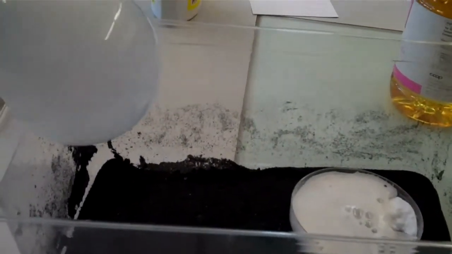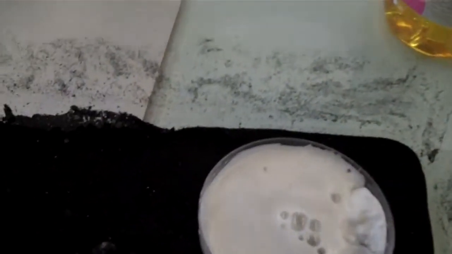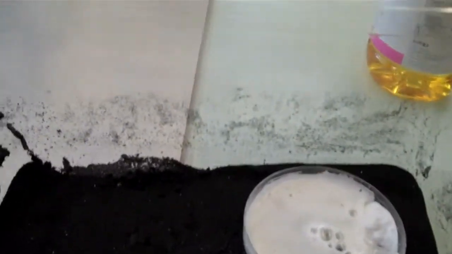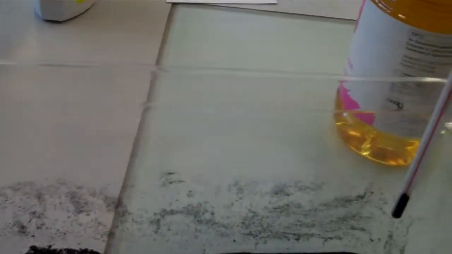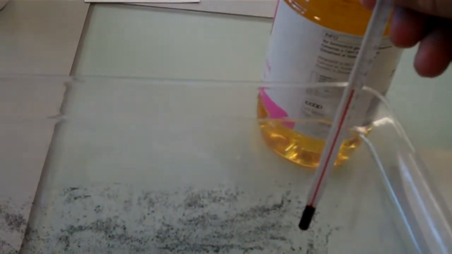We also shone a light inside the tank, and this will be our light. The light was actually on. What happens here is the light shines onto the black sand. The light gets absorbed by the black sand and turns to heat. So we measured the temperature before we turned the light on, and we measured the temperature after we turned the light off after 5 minutes.